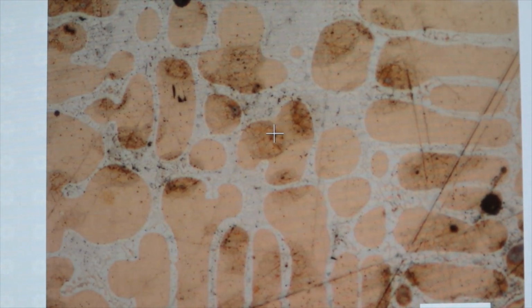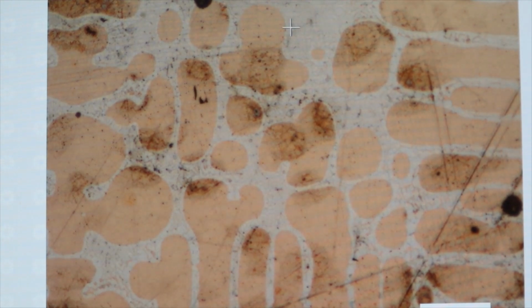This actually looks like a very uniform microstructure, or at least very evenly matched. We have a large amount of copper alpha phase, and we also have what looks like mostly silver, but if we zoom in, we can see that this is actually a eutectic alpha plus beta phase as well. So this is 20x. So now let's go to 50x.